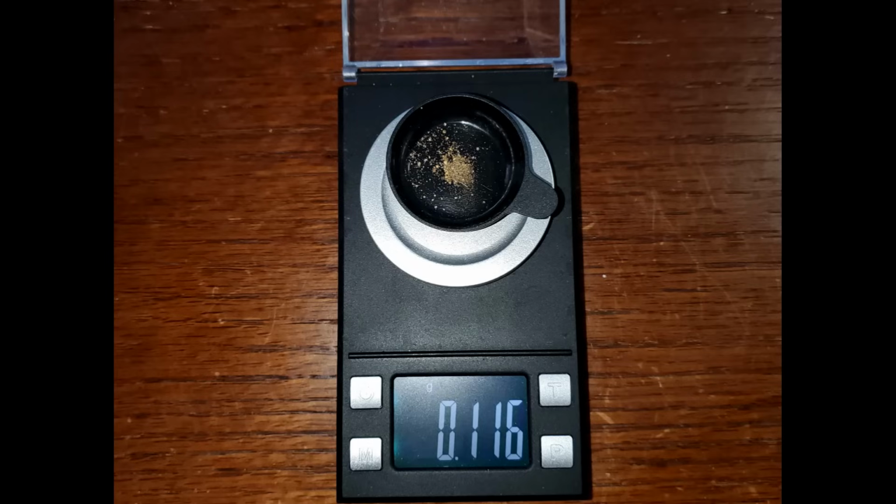So let's take a look at it on the scale. So here it is on the scale, and you can see it's 0.116 grams. So a little more than 1/10 of a gram. But for a 2-pound rock, that's a pretty good result. We'll do the numbers in a minute.